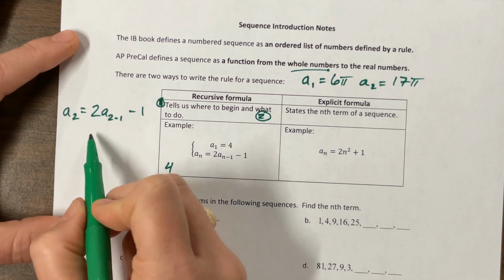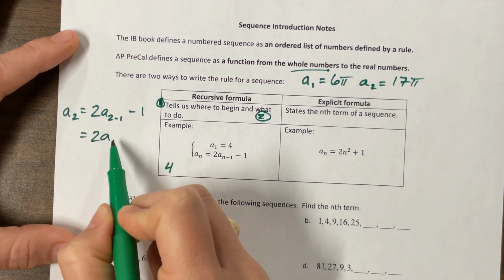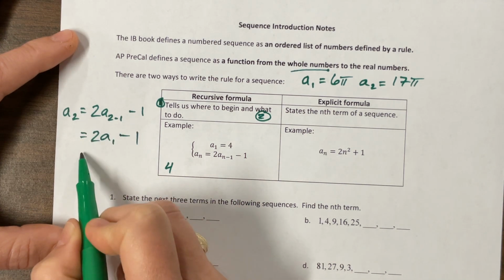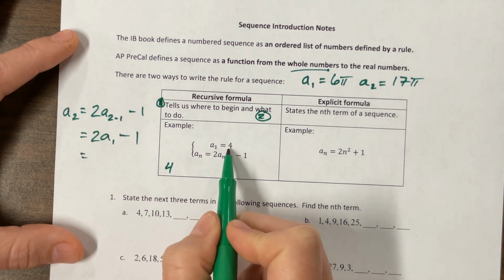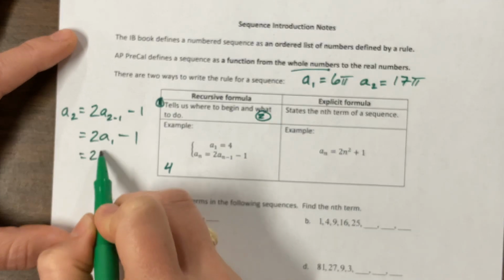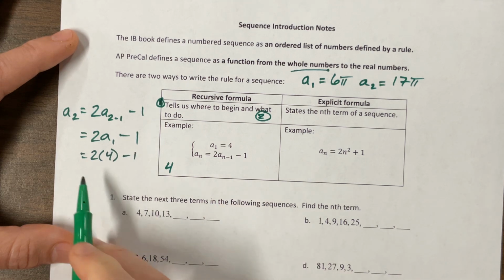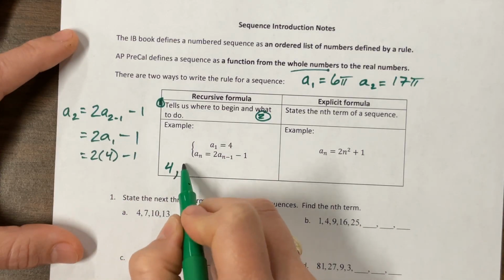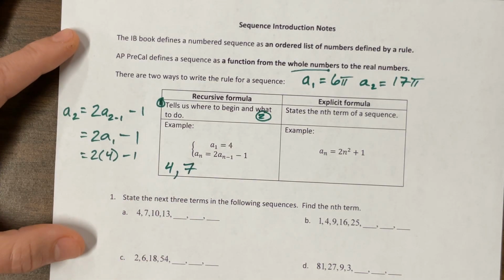And so this is equal to 2 times a sub 1. 2 minus 1 is 1, minus 1. Well, it was a sub 1. Well, we just said a sub 1 right here was 4. So this is 2 times 4 minus 1. 8 minus 1 is 7. So the second term of that sequence is 7.